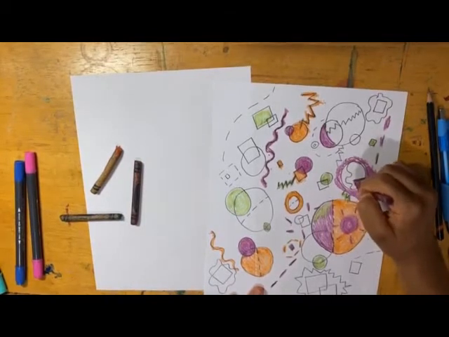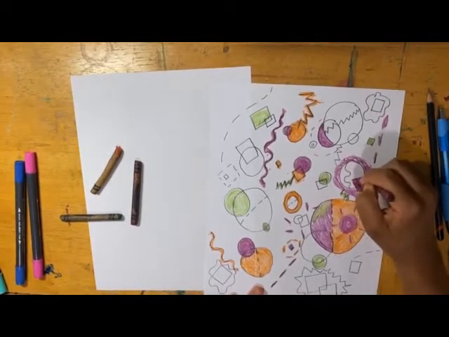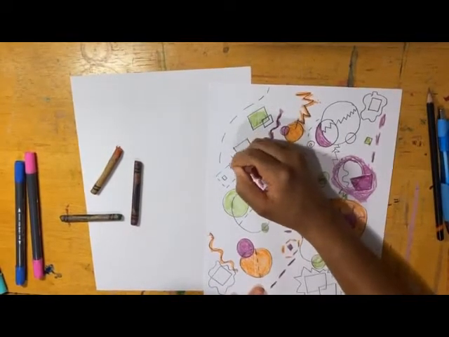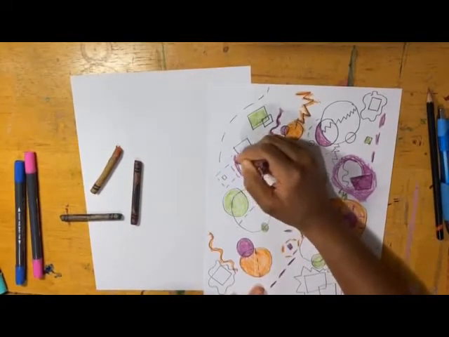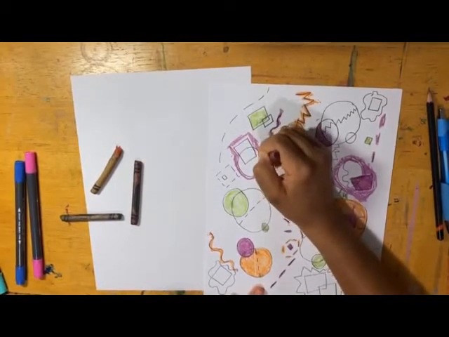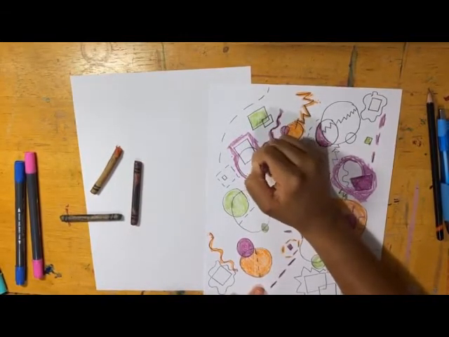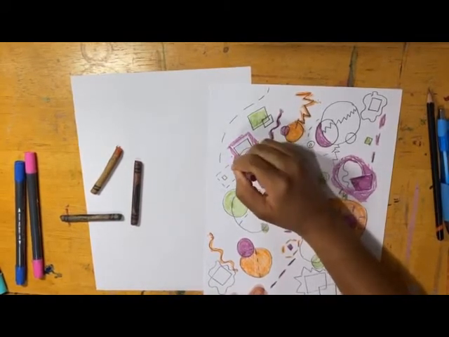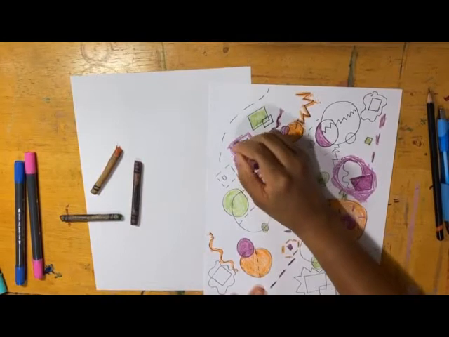With the same color, it makes it more cohesive. It joins them together in a way with that one linking color.